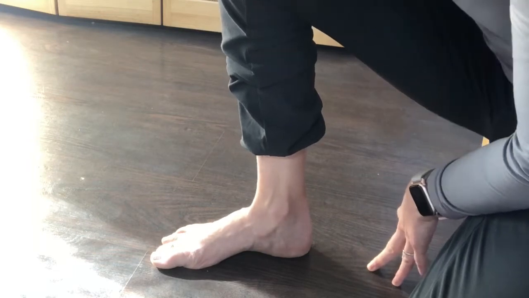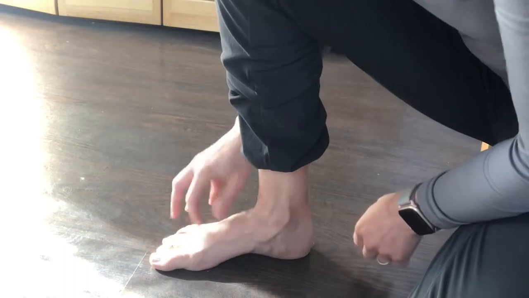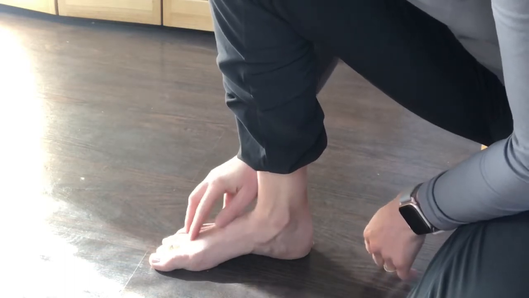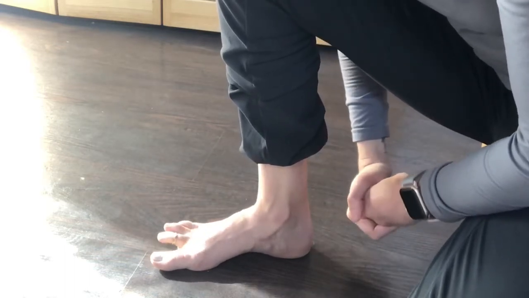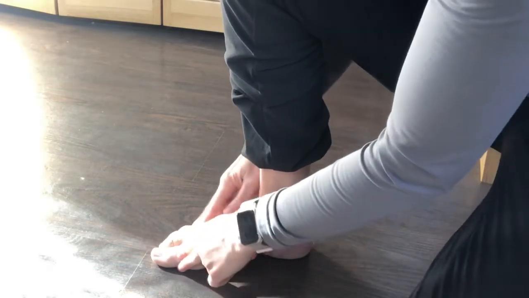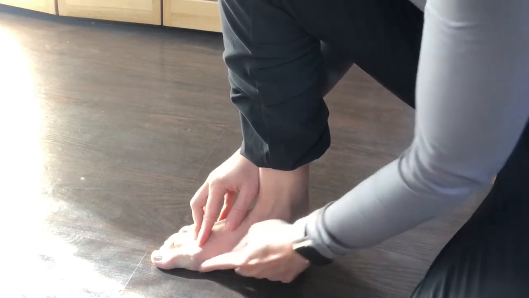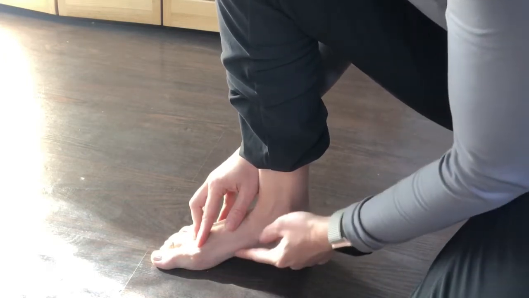So the arch that runs this way, it's supporting it. So if there's a dysfunction with this arch, which a lot of people have because of everyday footwear, narrow footwear is gonna cramp your toes and not allow this arch to help anymore. It's not gonna be on. So now your posterior tib is doing even more.